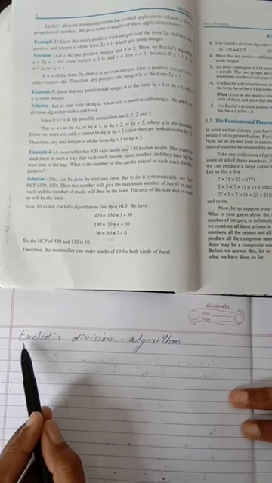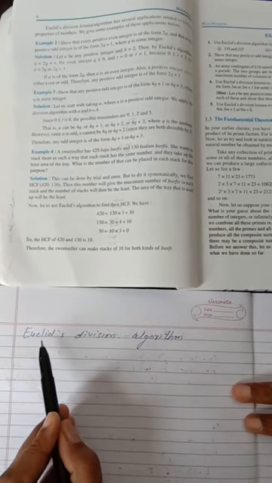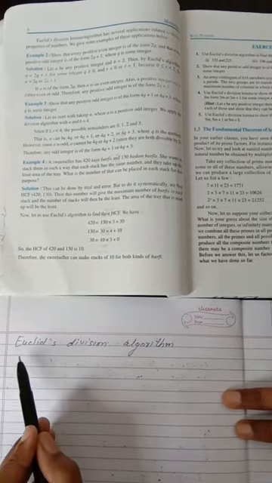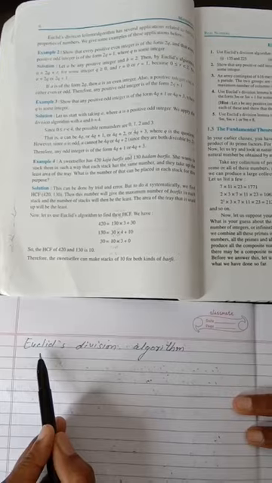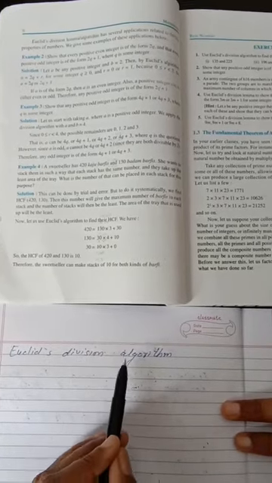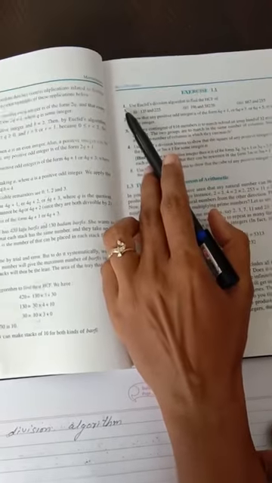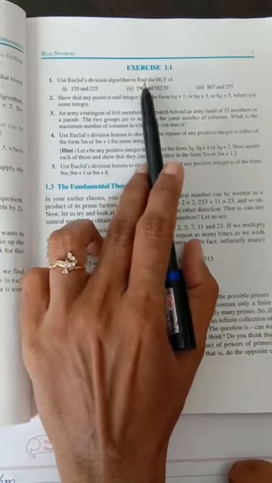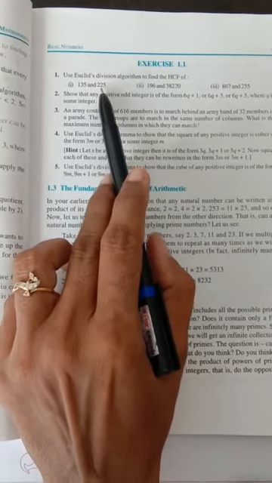Now the next topic is Euclid's division algorithm. It is based on Euclid's division lemma. With the help of this, we can find the HCF of two numbers. So let us take the question from our exercise 1.1. The first question is, use Euclid's division algorithm to find the HCF of 135 and 225. So let us take the first question.